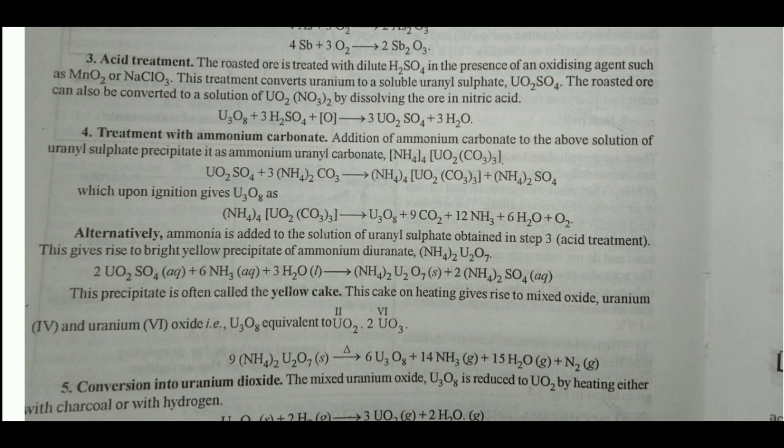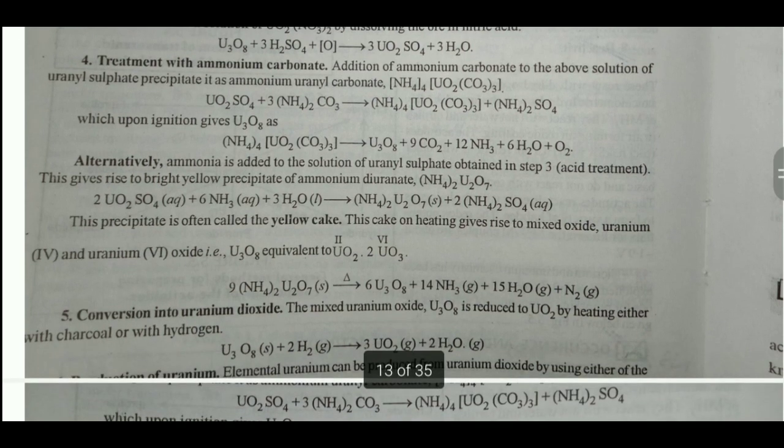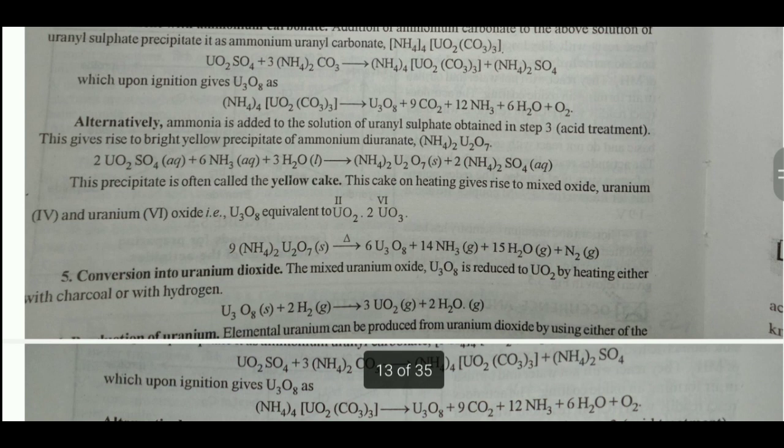Alternatively, ammonia is added to the solution of uranyl sulfate obtained in step 3, acid treatment. This gives rise to a bright yellow precipitate of ammonium diuranate. This precipitate is often called the yellow cake. This cake on heating gives rise to a mixed oxide of uranium-4 and uranium-6, that is U3O8, equivalent to UO2 in the 4 oxidation state plus UO3 in the 6 oxidation state.